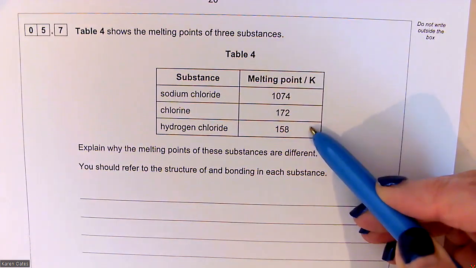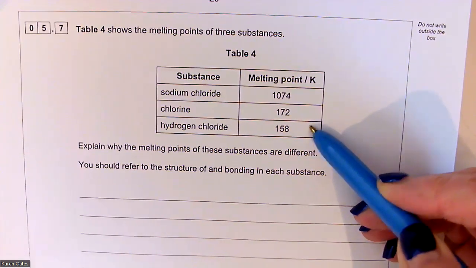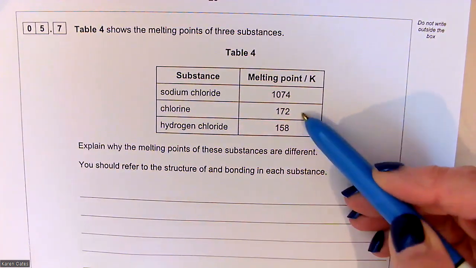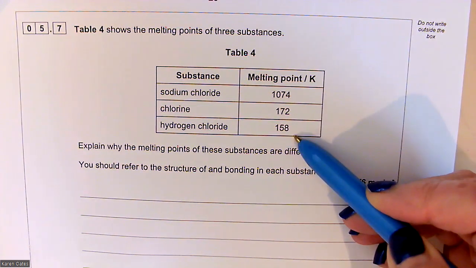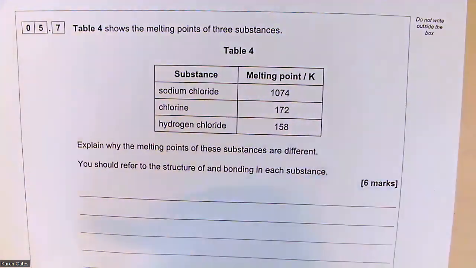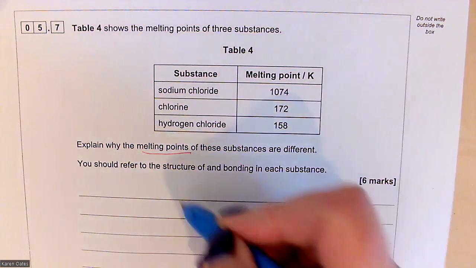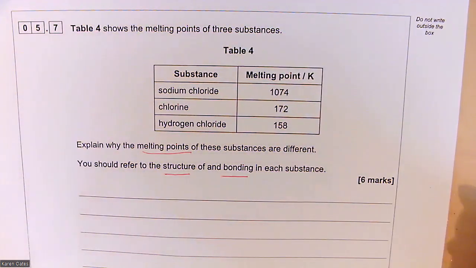These are much lower because they're covalent. We can explain about the intermolecular forces that make this different. But then we've got a bit of a difference here, and we're going to have to explain that difference. So as it says here, explain why the melting points of these substances are different, and you need to refer to the structure and the bonding in each substance. So I'm going to set this out, and hopefully you can see how it relates to the question.